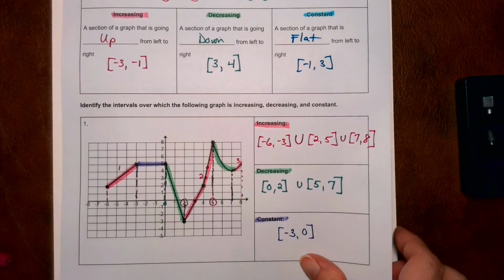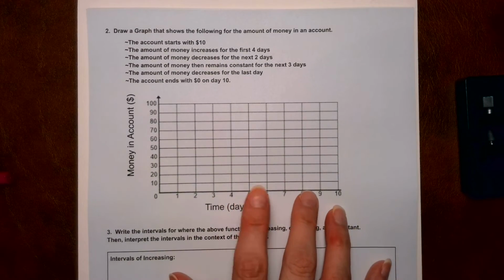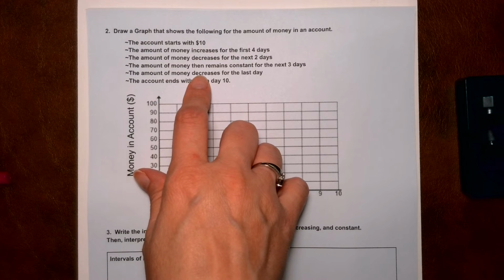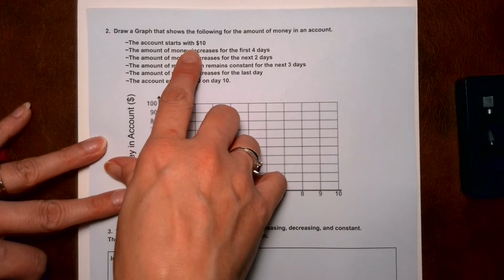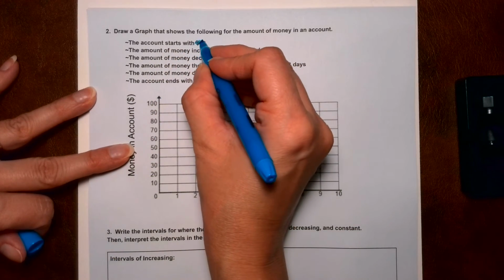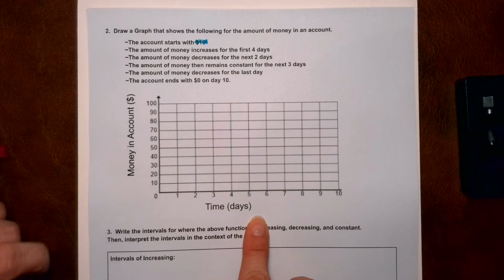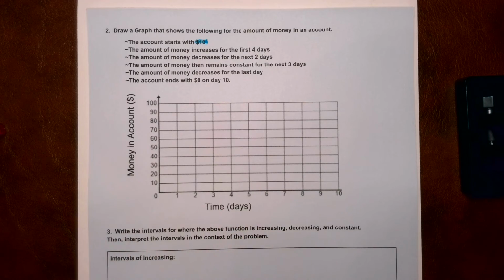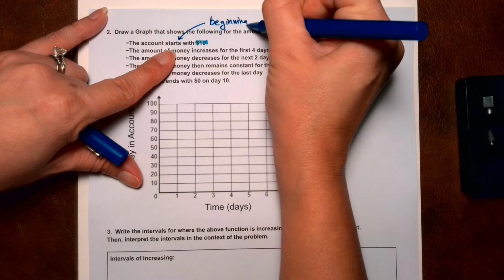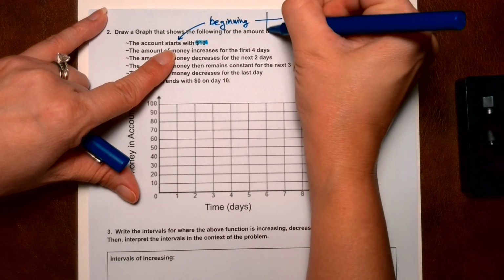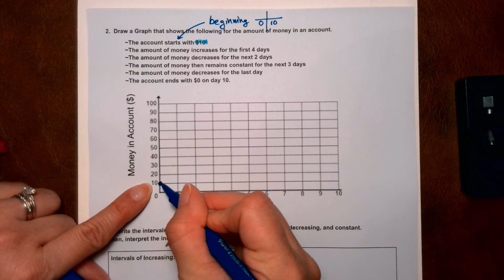All right, let's keep going, guys. This last one right here wants us to draw a graph. We have to follow these directions. There's a couple things that we have to listen to. The account starts with $10. So let's just highlight that. We're going to start with $10. If I look at this graph, this is the money in the account, and this is the time in days. When it says start, that means the beginning. And anytime you see the word beginning or start, remember our chart always had to start with 0, 10. So we're going to put a point right here. There's the starting point.